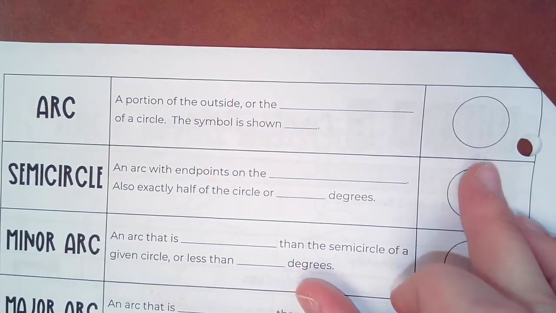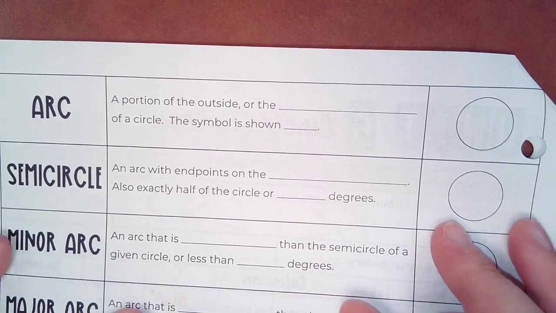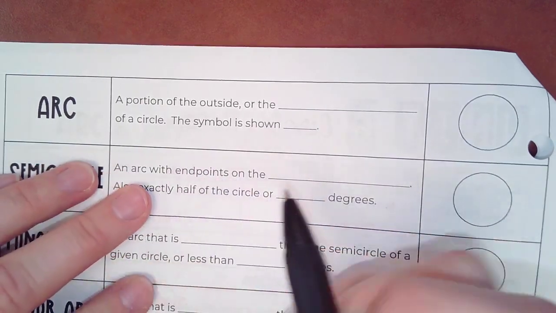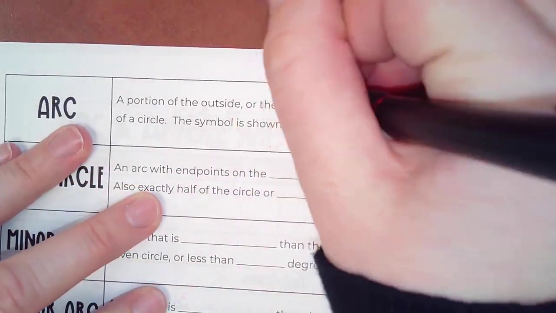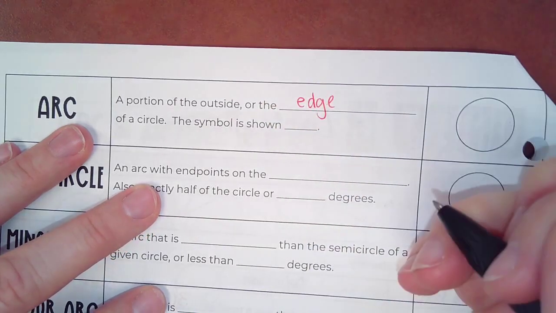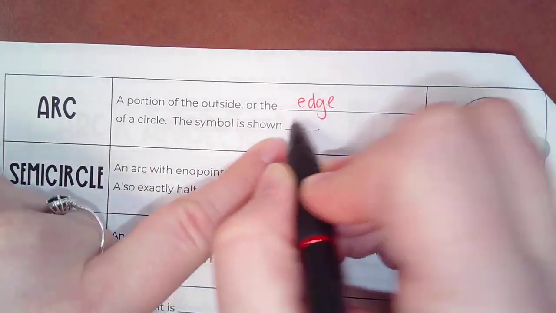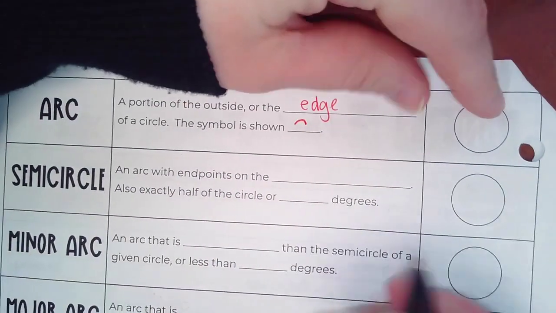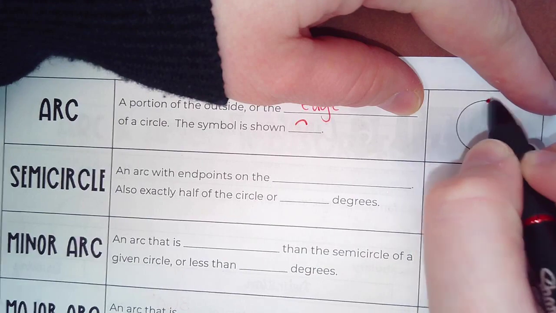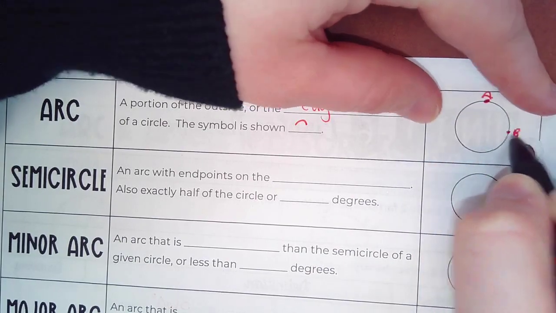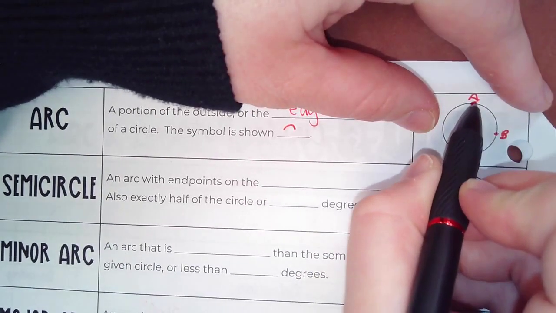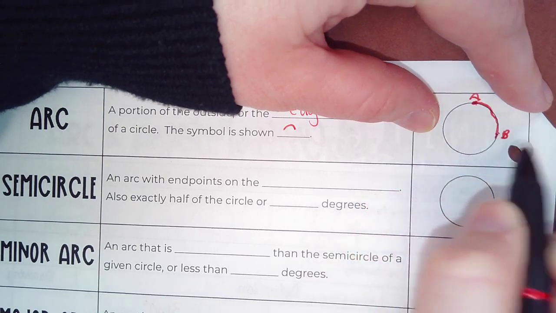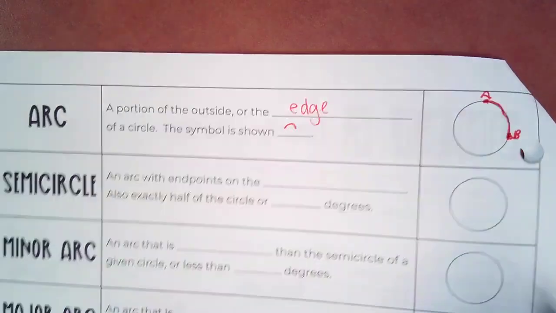Okay, next we have arc. Arc is a portion of the outside or the edge of the circle. And it's using the symbol like that. It's like a half circle or an arc. So if I had these points A and B, the arc would be from A to B, so traveling across the outside of the circle.